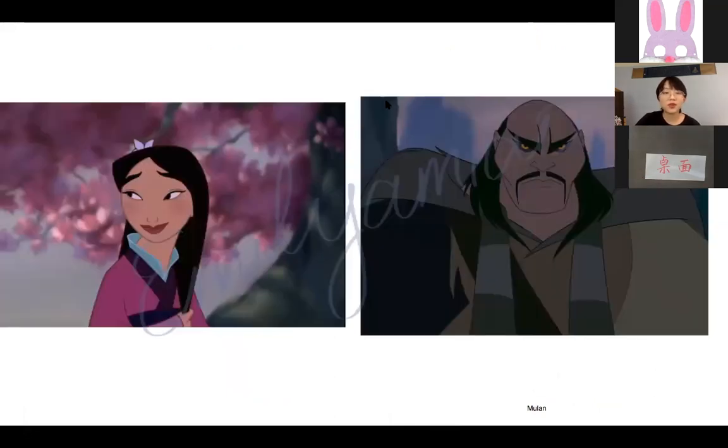Another example, this is from Mulan, and it's also really obvious, right? For the style of Mulan, she's soft. Her facial features are soft. Her eyes are almond shaped. Her face is this soft kind of round little face. And then even with her body, her hair, everything is kind of streamlined. Very soft lines are used on her.